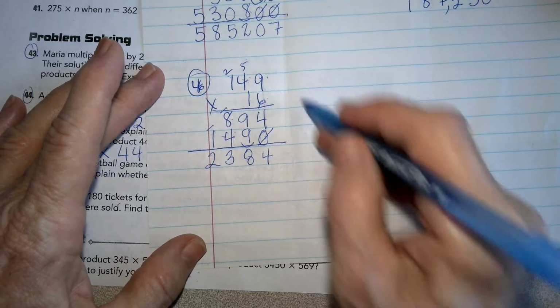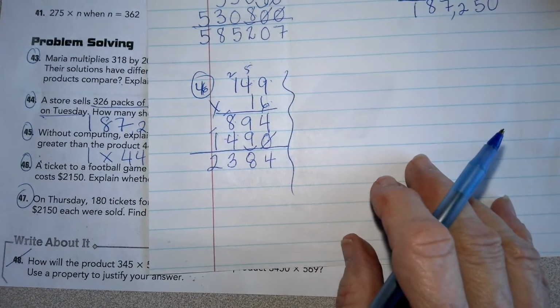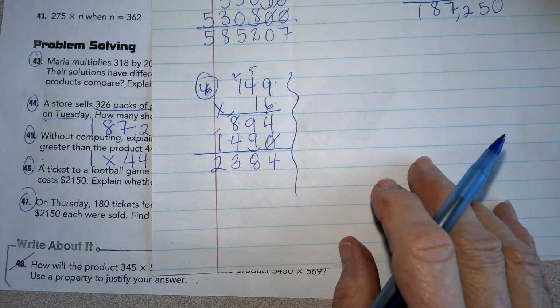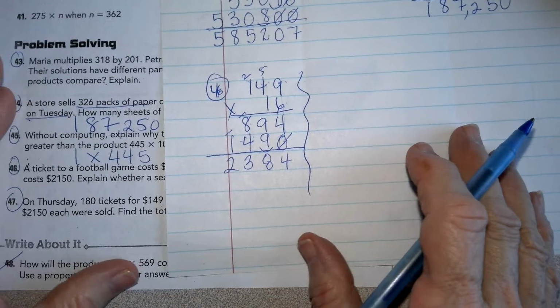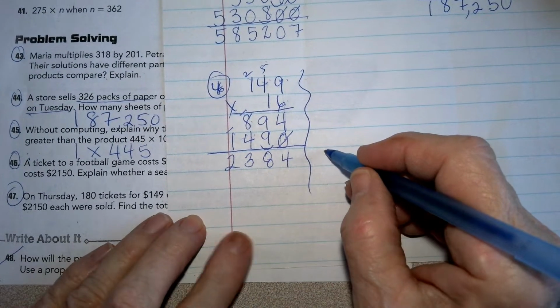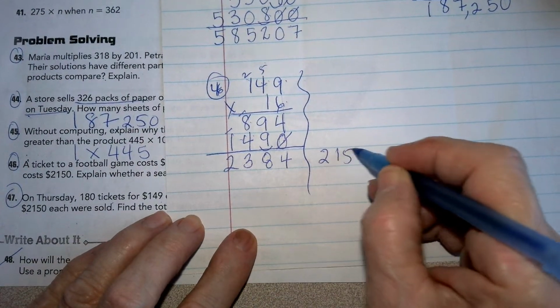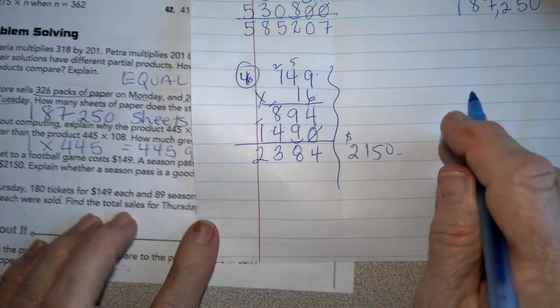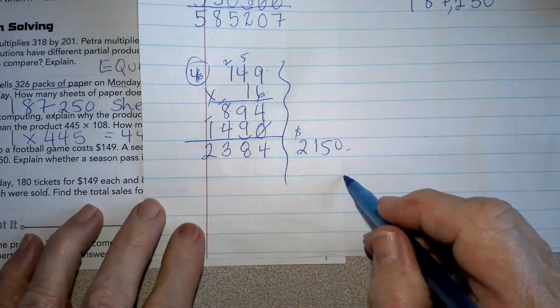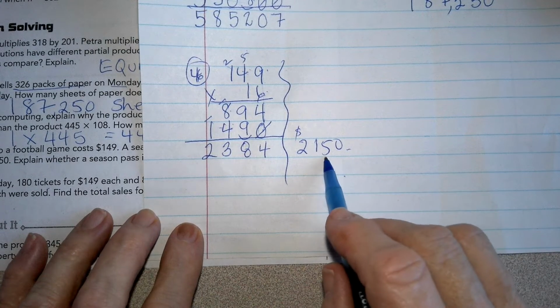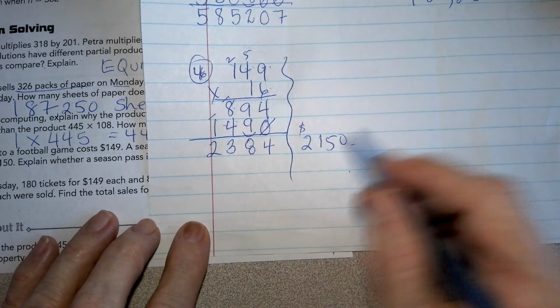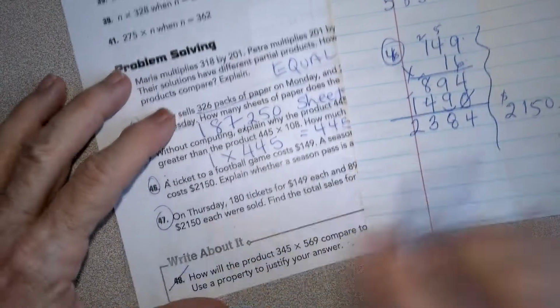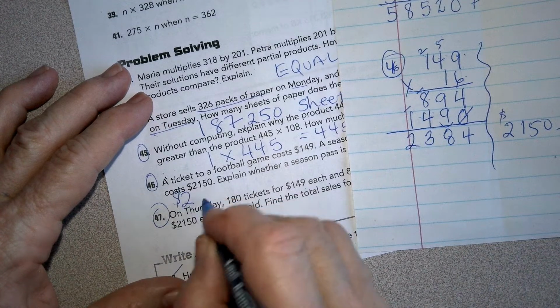Okay. So the guy that does not get the season tickets, he buys this. The guy who bought the season pass all at one time is paying this much. So is a season pass a good deal? No. Isn't it less? Oh, yes. Yes.